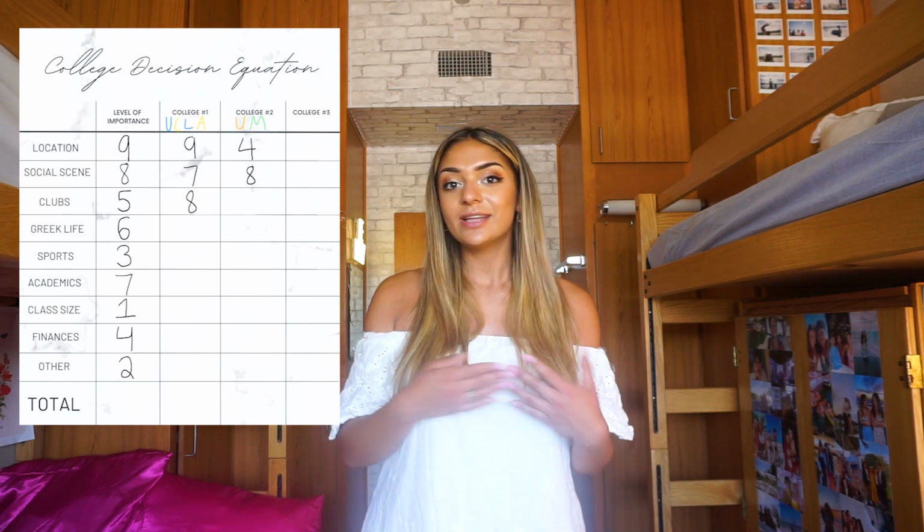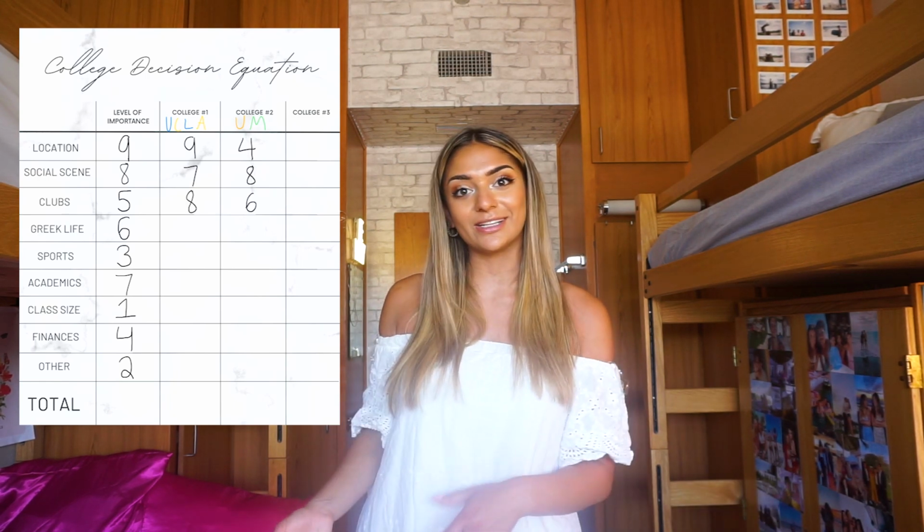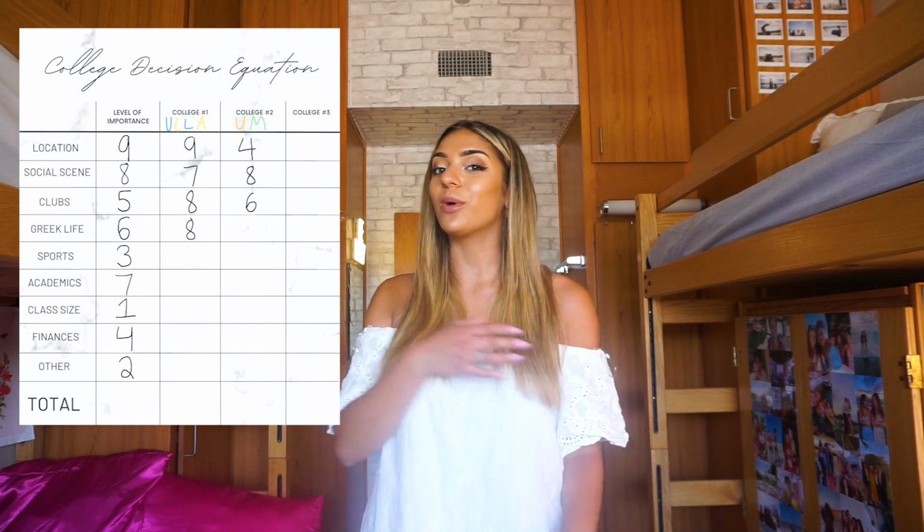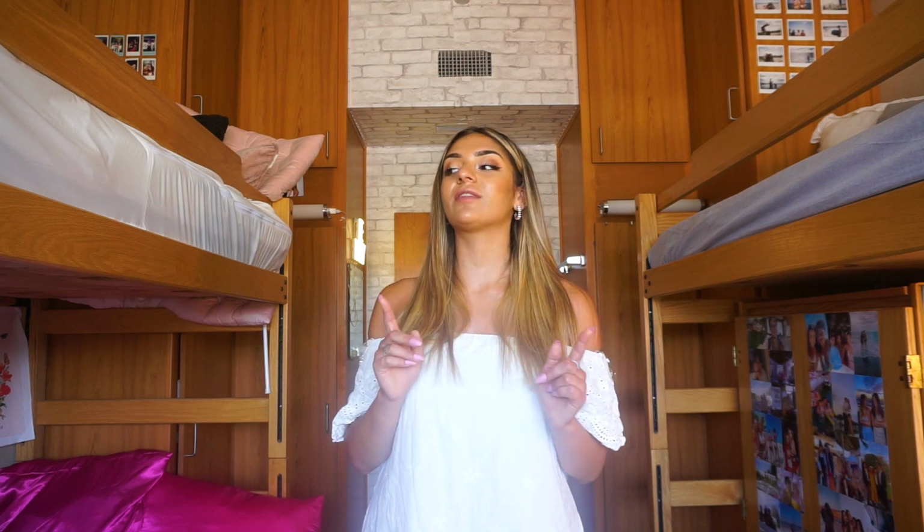This is also including what I've heard about parties, what I saw on Instagram, what I saw on YouTube. We're gonna give UCLA a 7 for social scene. We're gonna give Miami an 8 for social scene. Because I really like the social scenes at both, and I honestly think I would have enjoyed it at either.